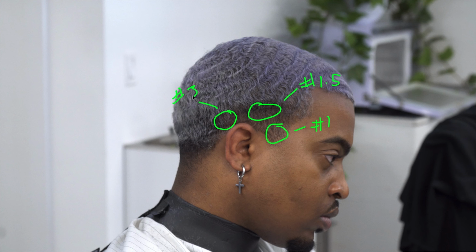So that's my number 3, my number 1.5, and my number 1, and you can see the contrast. Anywhere that, like in this region here, you can see lack of density, this is probably gonna be my liner or my shaver. But for the most part, you guys, I have enough information here to start going in on my haircut, so let's get it.